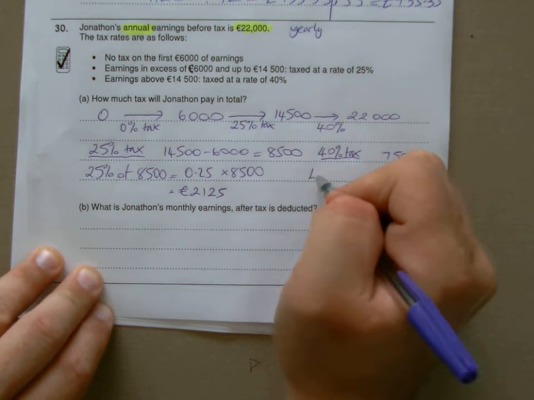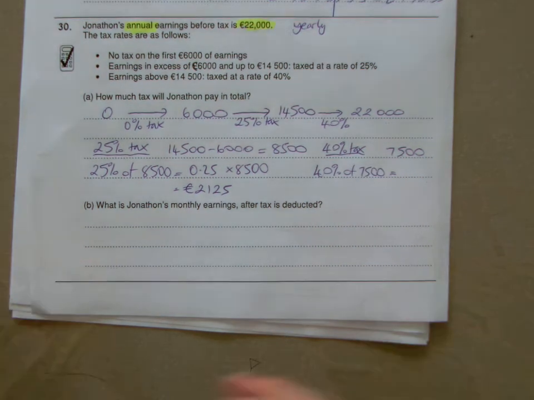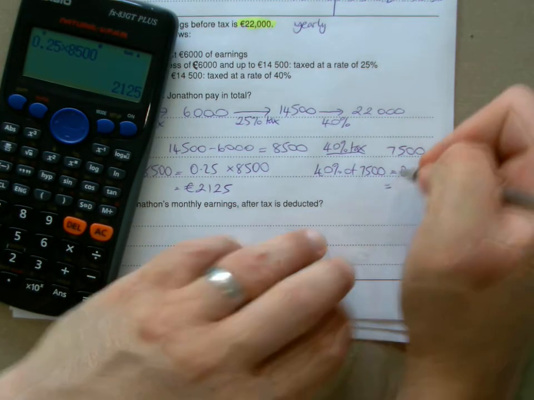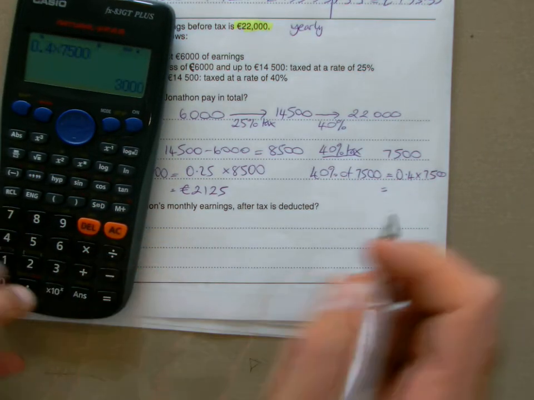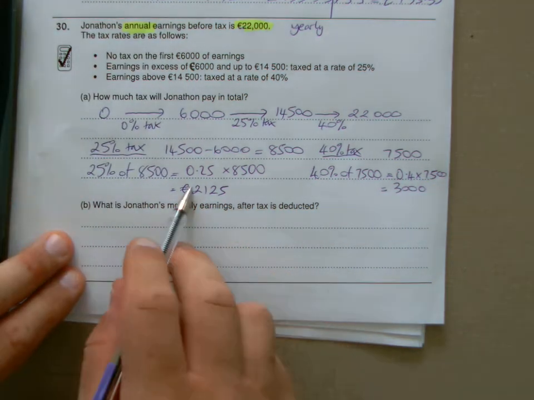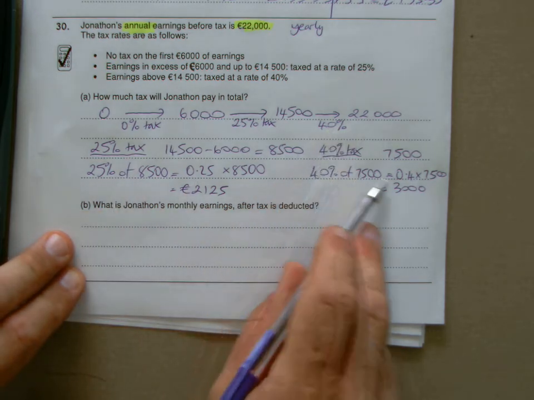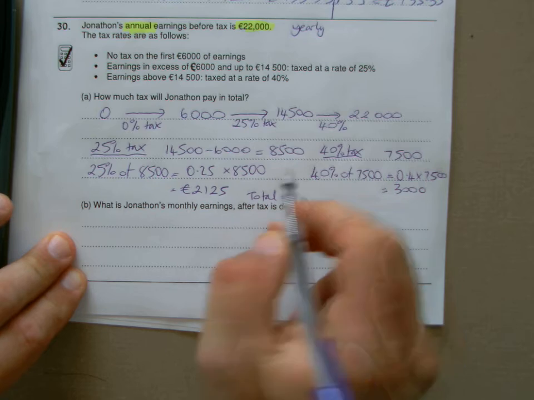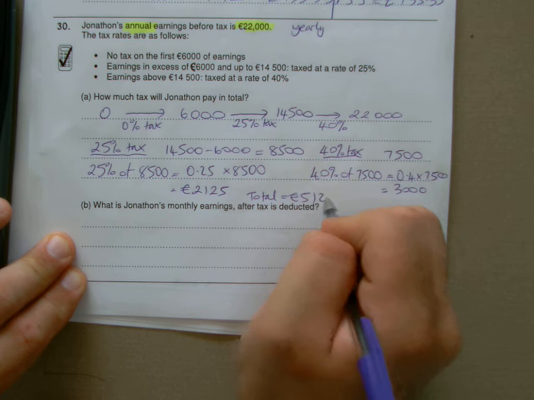So we're going to have 40% of that. On my calculator, 0.4 times 7,500, and we get 3,000 euros in total. So we've got 2,125 at the 25%, and then for his higher earnings, 40% tax. So you just have to add these two together. The total tax will be 3,000 plus 2,125, which is 5,125.